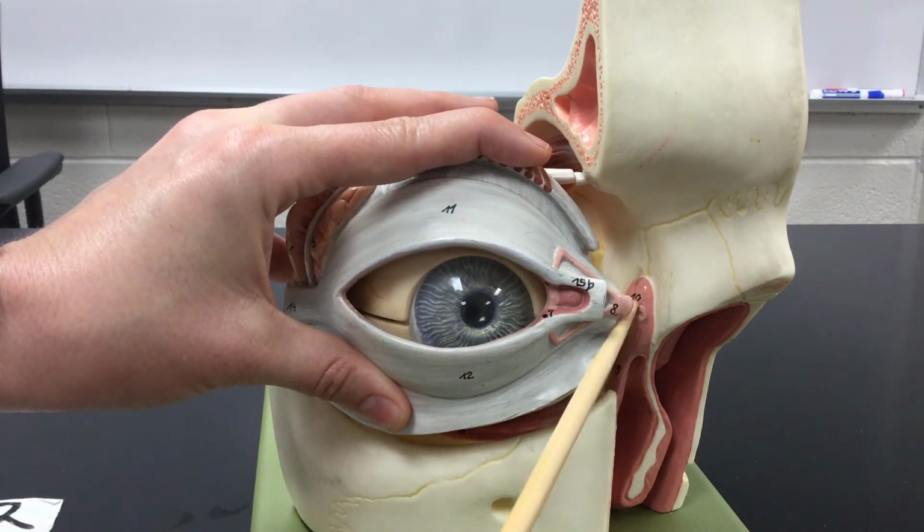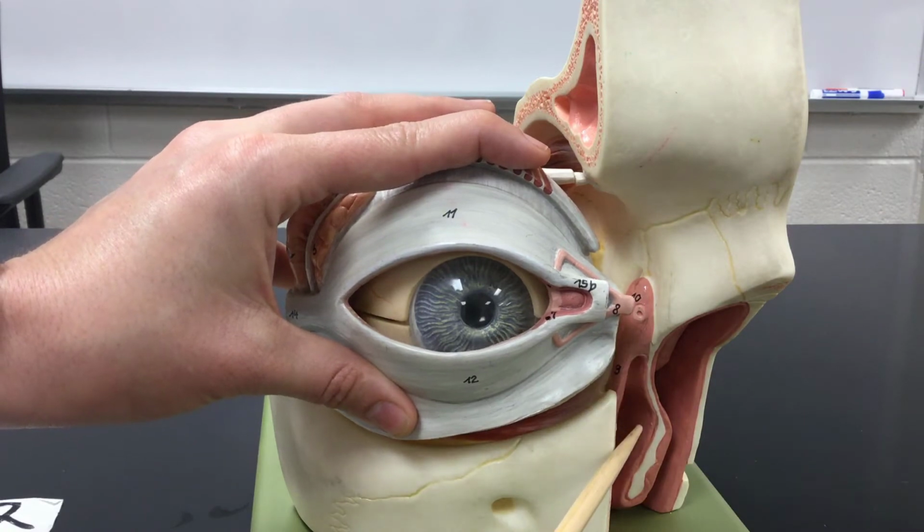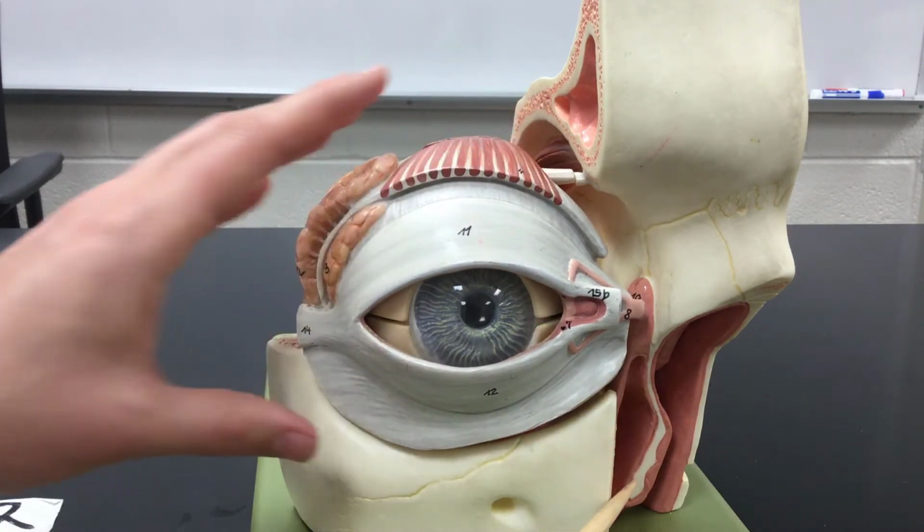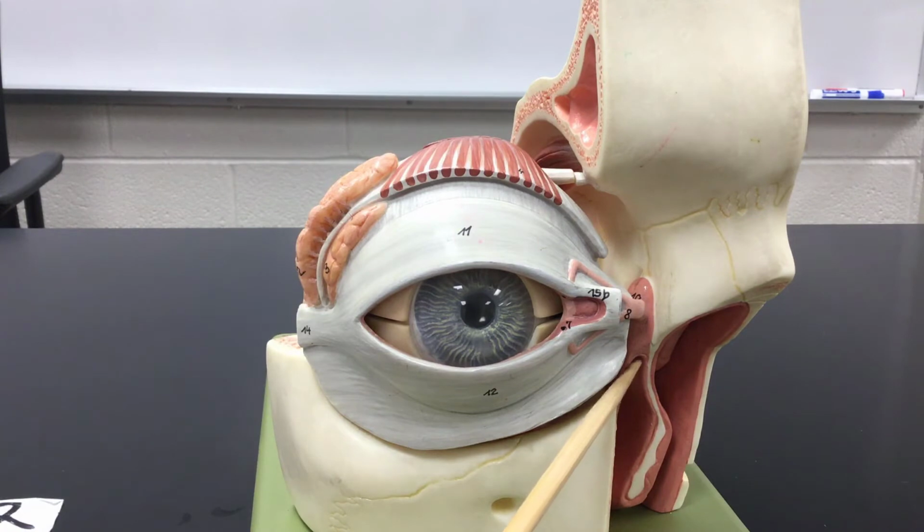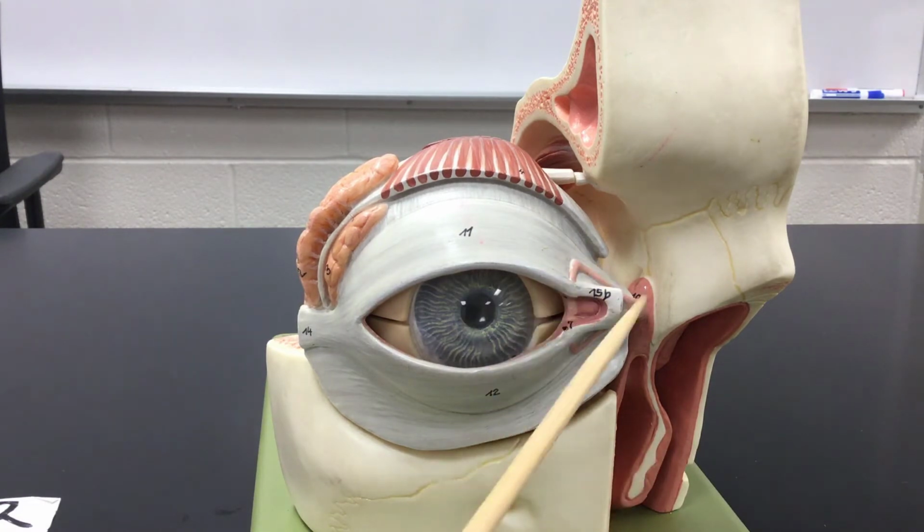So 9 and 10 are both going to be part of the lacrimal sac, and it's eventually going to enter the nasolacrimal duct, which is going to connect the lacrimal sac down to the nose. So whenever you're crying and your nose starts running, that's going to be because your extra tears are going to actually be coming down and going into your nose through that nasolacrimal duct.